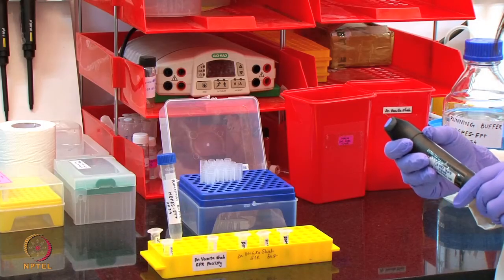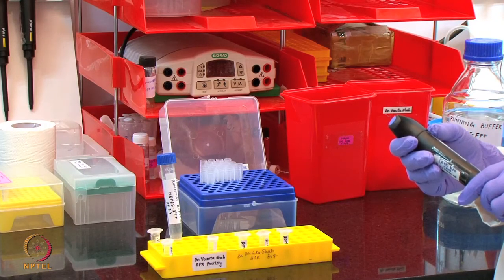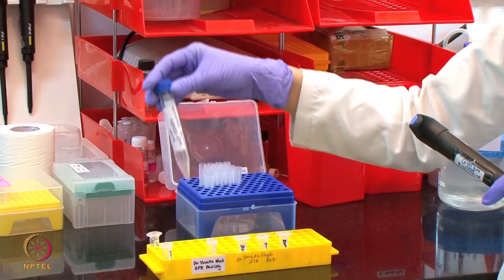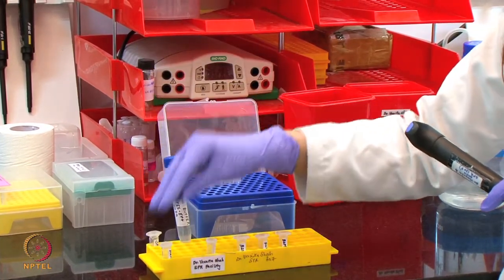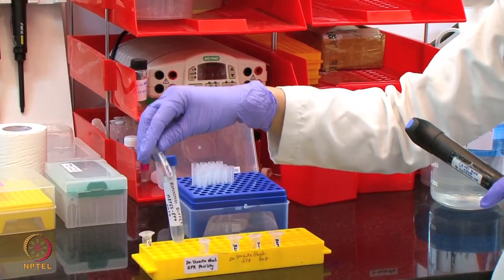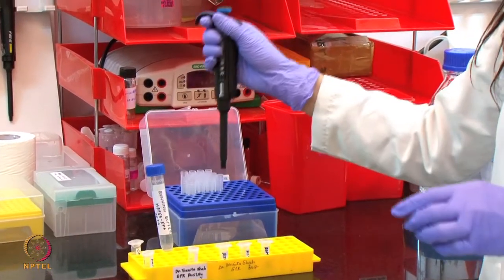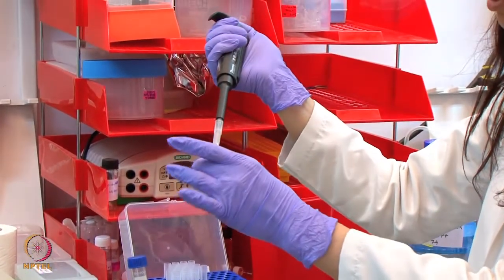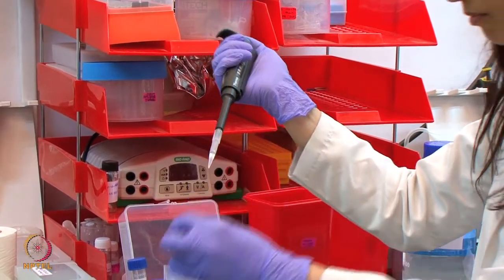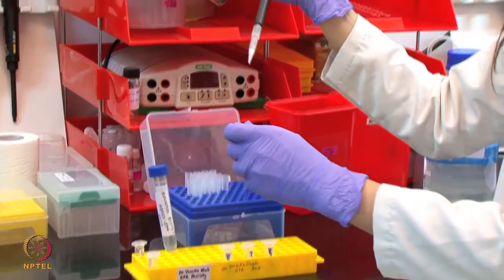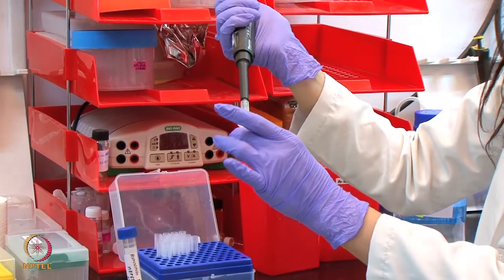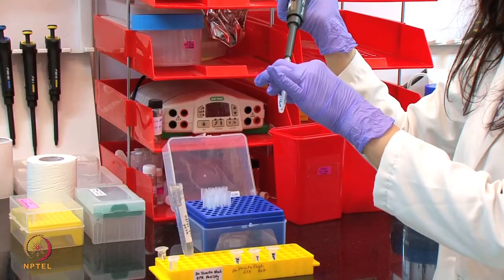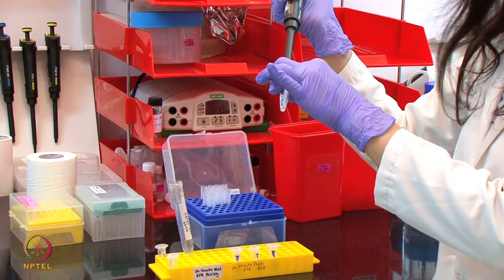We will be preparing this concentration series in 2-fold dilution using the running buffer starting from 32 nanomolar solution, which means we will add 300 microliter of 32 nanomolar concentration with 300 microliter of buffer to prepare 16 nanomolar concentration.